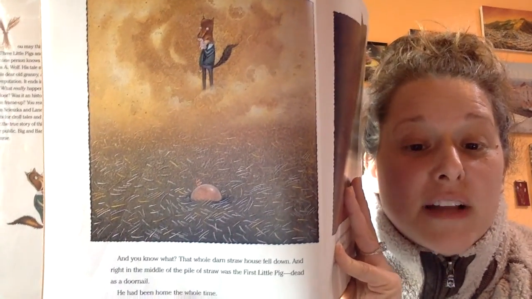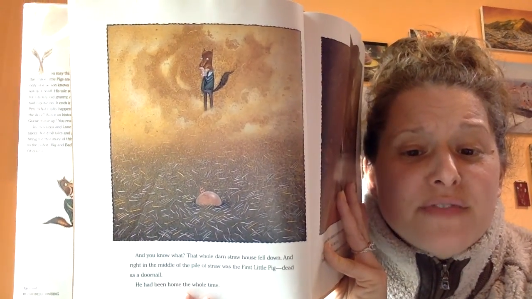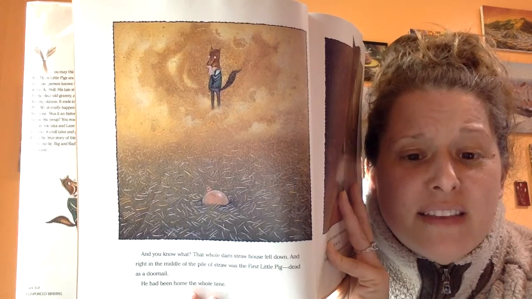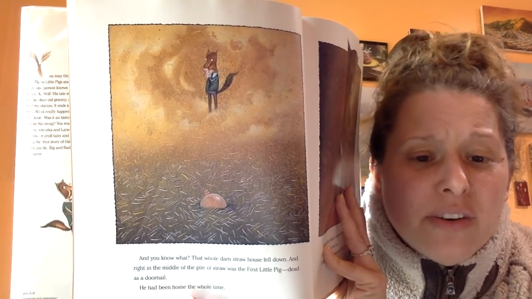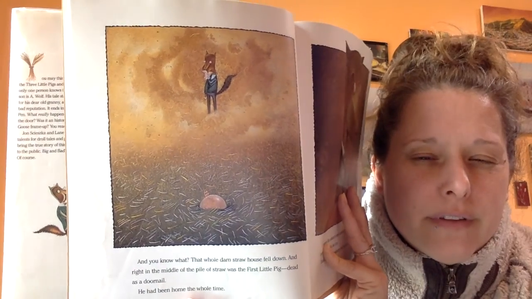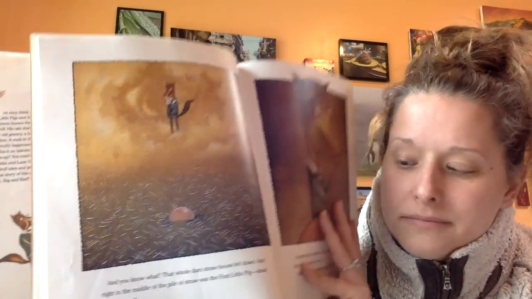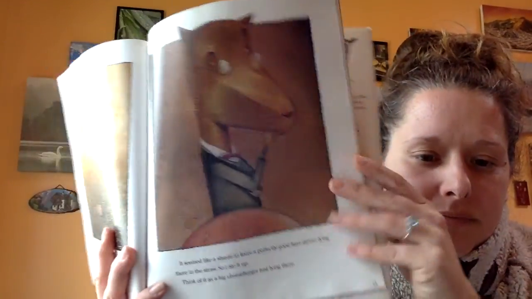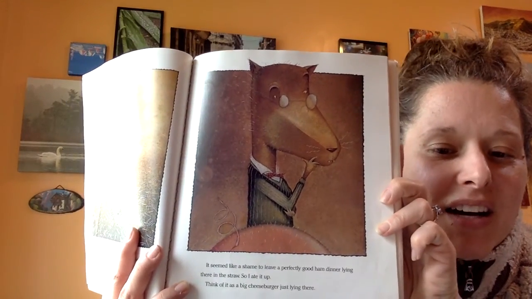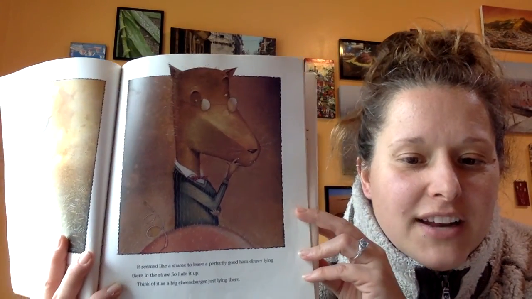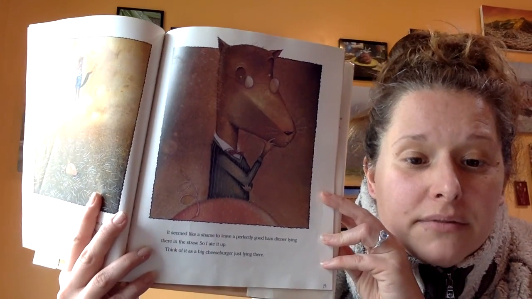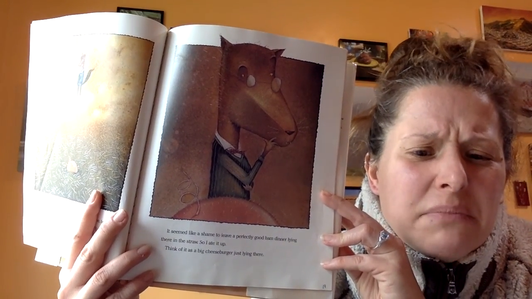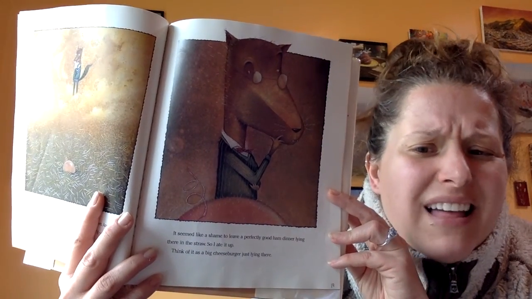And you know what? That whole darn straw house fell down. And right in the middle of the pile of straw was the first little pig, dead as a doornail. He had been there the whole time. It seemed like a shame to leave a perfectly good ham dinner lying there in the straw. So I ate it up. Think of it as a big cheeseburger just lying there.